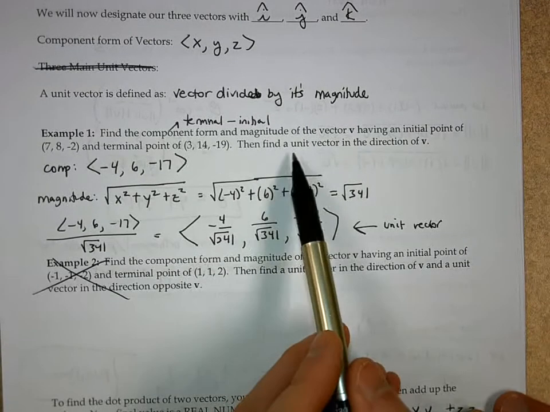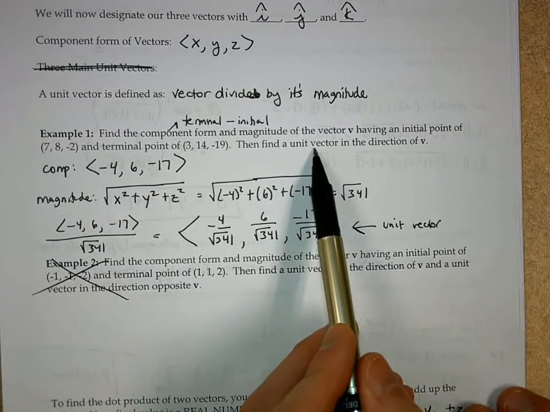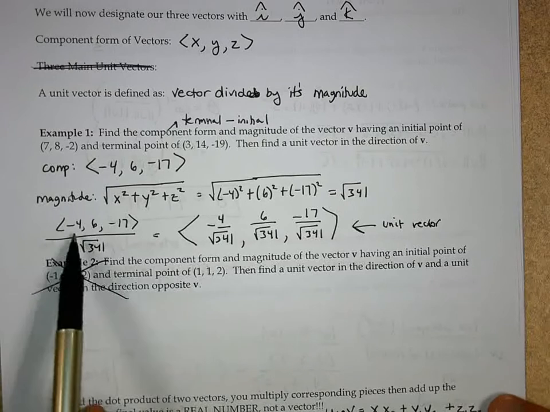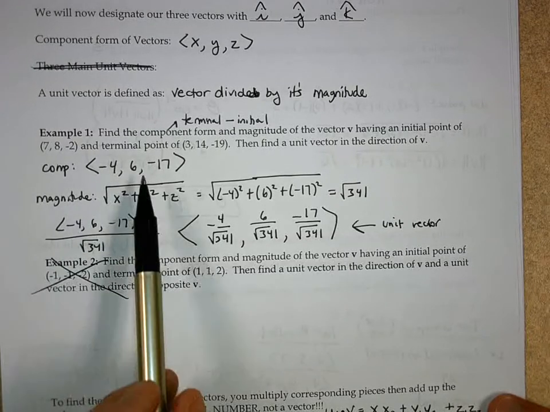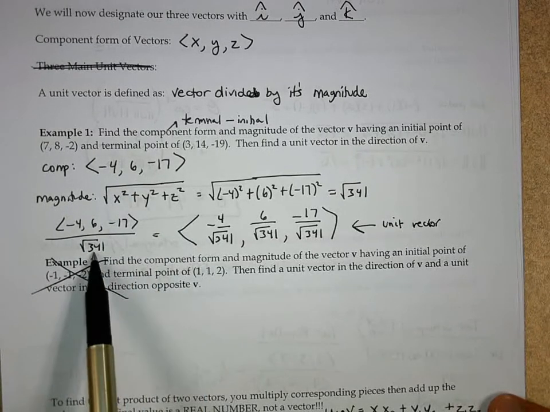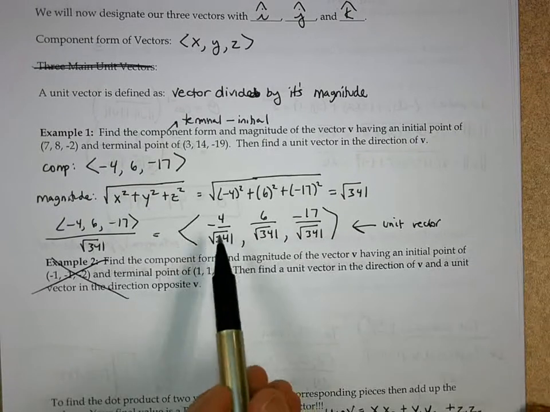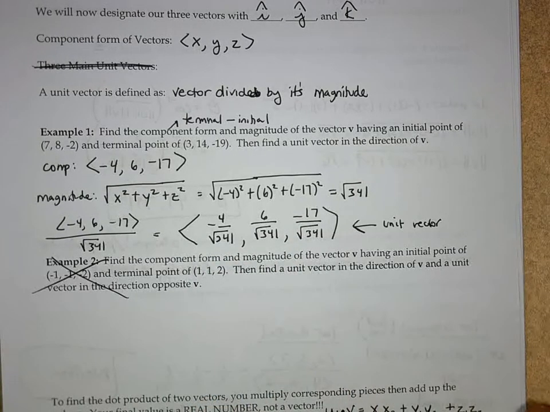The final piece then is taking a unit vector in the direction of v. So to find a unit vector, I take my vector, which is in component form, which I found right here, and I divide by the magnitude. And when I divide by the magnitude, every piece of the vector is divided by that magnitude. So the x, the y, and the z are all divided by the magnitude.